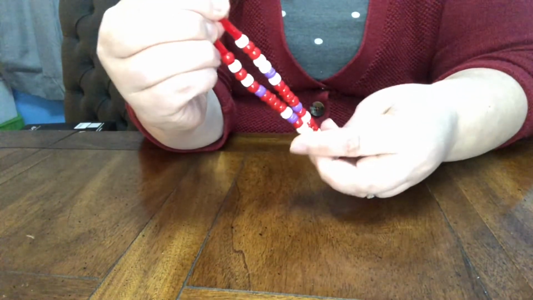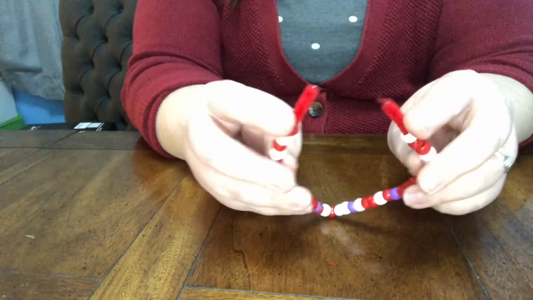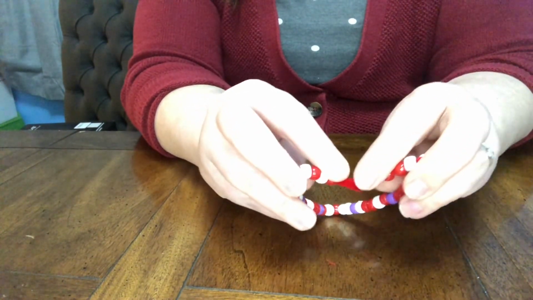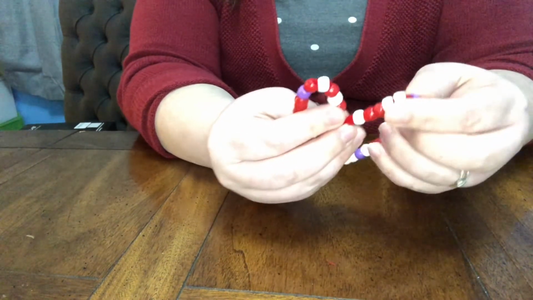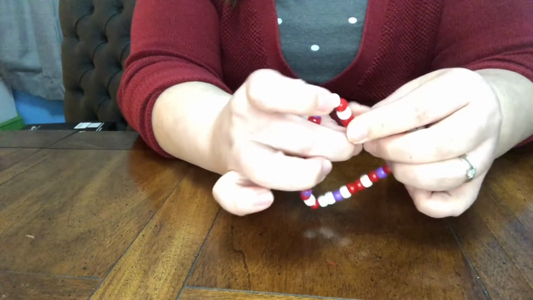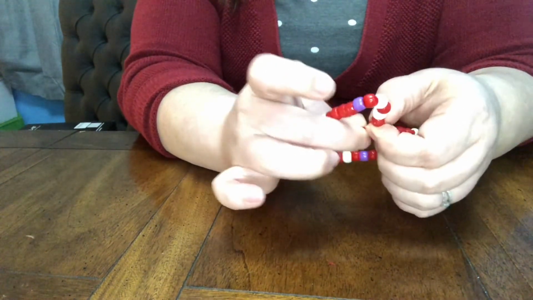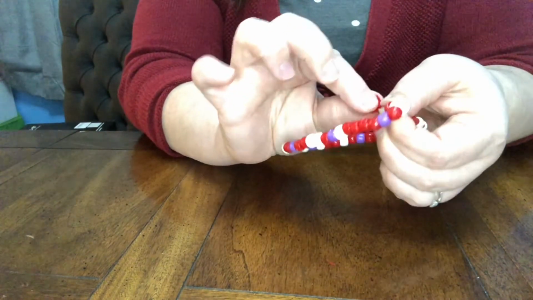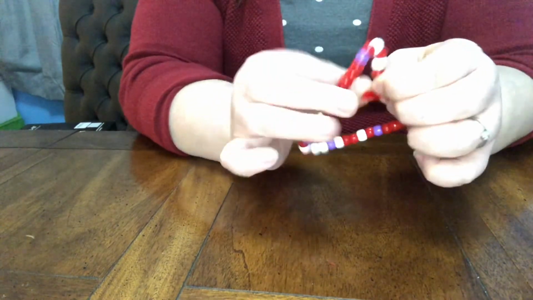Just like that. So we're going to keep our bend in the middle, and you're just going to bend a little like this. Just be careful that your beads don't fall off. We're trying to make a heart. If you're using pipe cleaners, be very, very careful because they are a little sharp at the end. We don't want anybody to get hurt. And you're just going to twist, twist, twist.